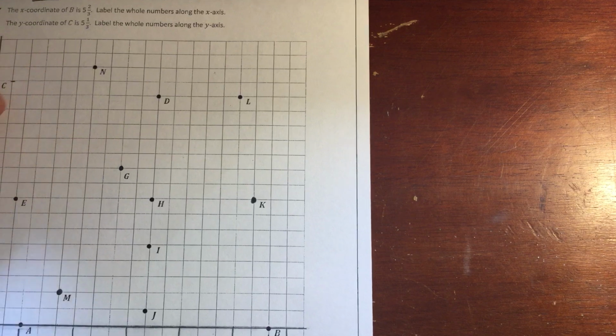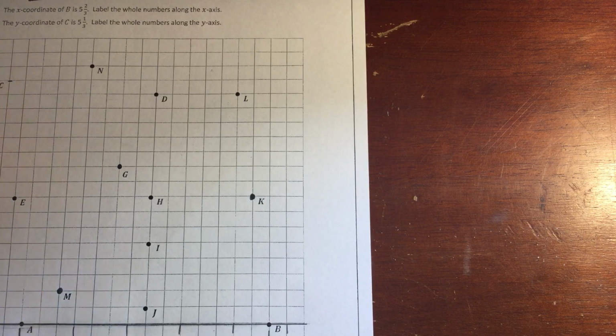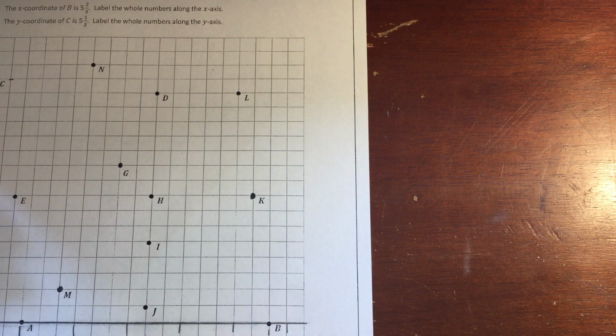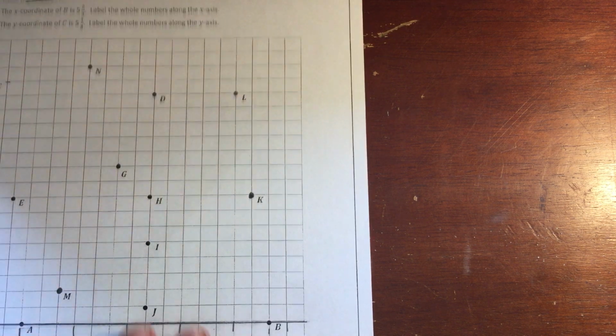So for this next one, for I, I'm going to do the same thing. I'm going to flip my paper over. I'm going to go to my x-axis first, so I'm going to go over. It's going to be 3 1/3. I'm going to go up to my y, see 1 whole, 1 1/3, 1 2/3. So 3 1/3 and 1 2/3.